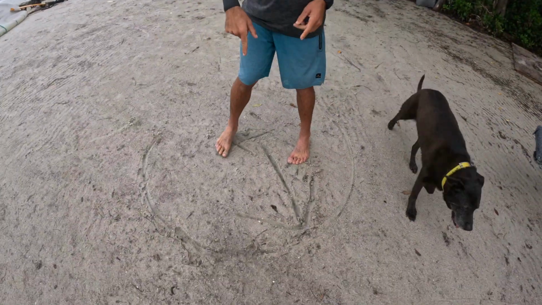So now that we understand the concepts of wind window and how the kite flies, you have to go from the kite on the beach to the kite in the water. This is called launching the kite, and most accidents happen during this stage. So let's go back to our wind window diagram that we drew in the sand. We'll face down to show this wind window.